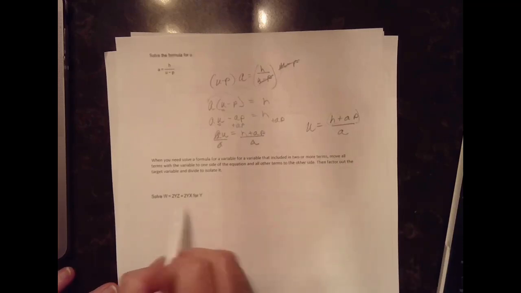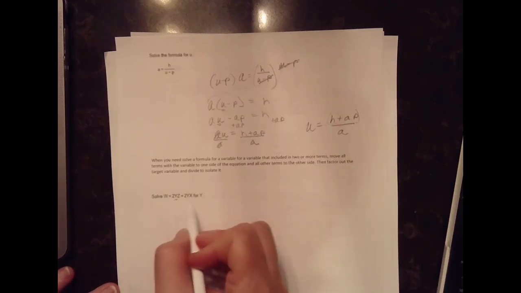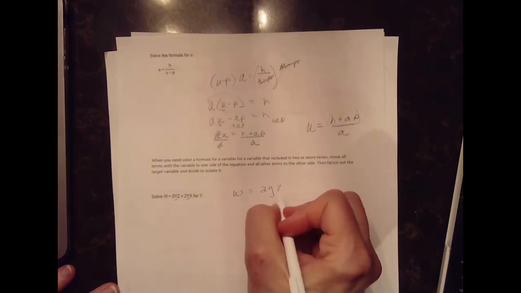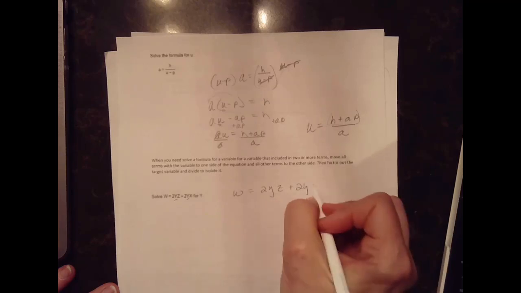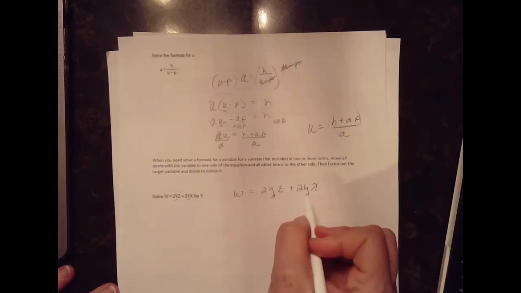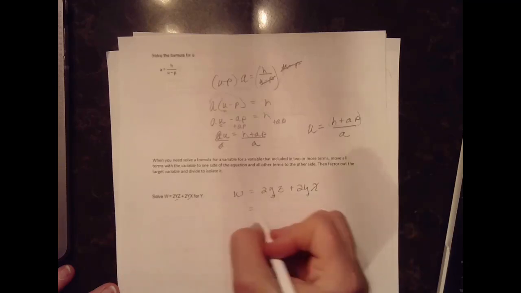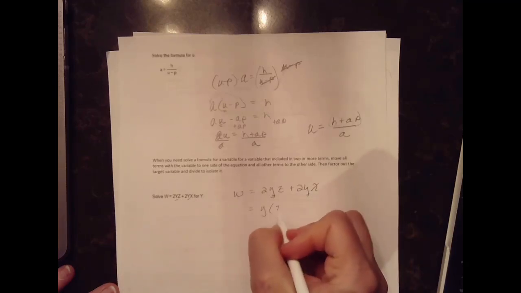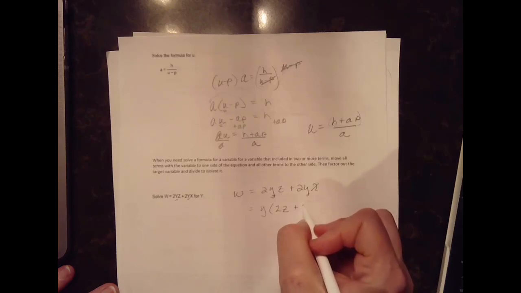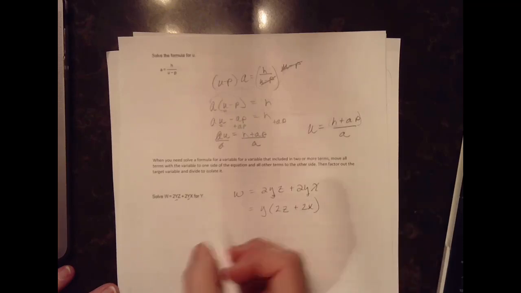And so the last one we have is when we have the variable twice. So in other words, I'm going to solve for y, but I have two y's in my equation. So I have w equals 2yz plus 2yx. And notice if I'm solving for y, that means I'm going to have to factor the y out first. So I'm going to have y times 2z plus 2x. In other words, I'm just factoring that out.